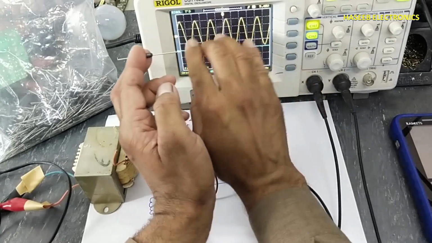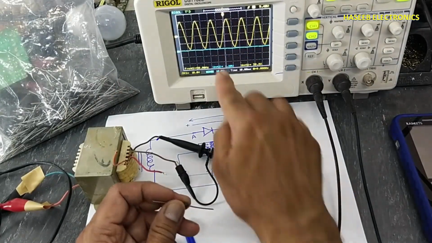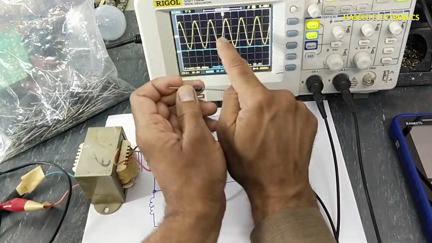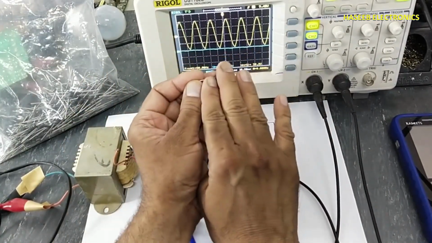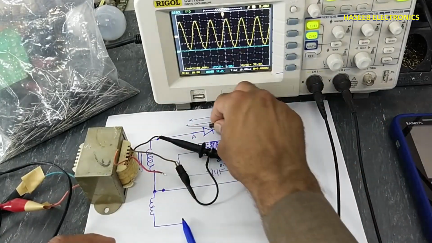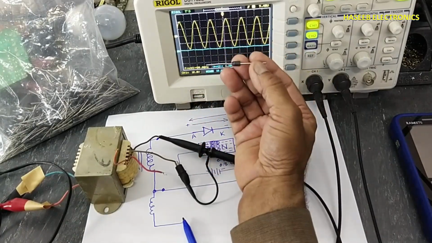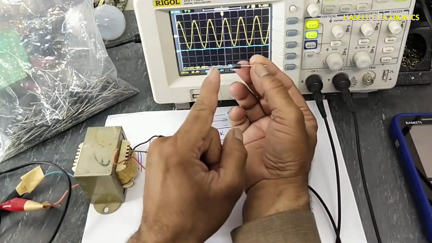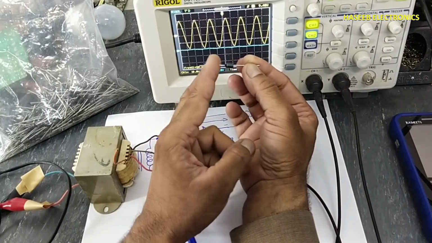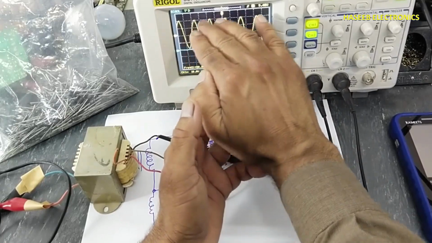At that time it will allow the positive voltage to pass to the load. When the negative voltage reaches here, it will block the voltage. It will not allow the current to pass. Let's connect it. And if we connect it in reverse polarity, the negative voltage will reach here. At that time it will allow the current and it will clip the positive peak.